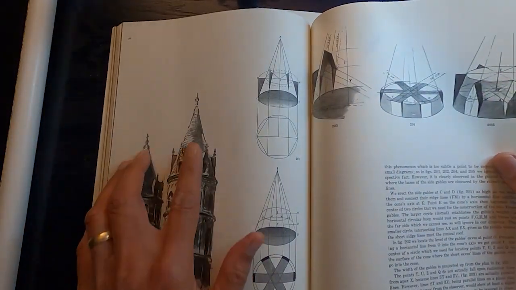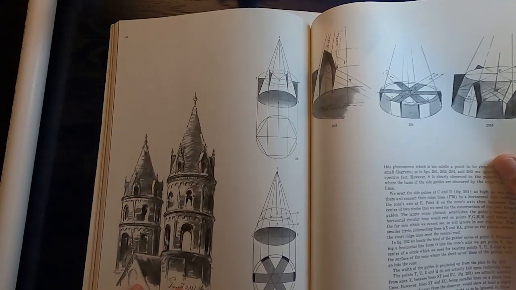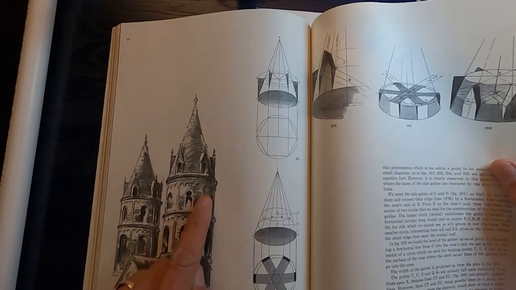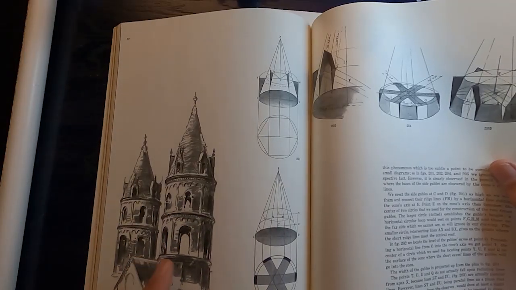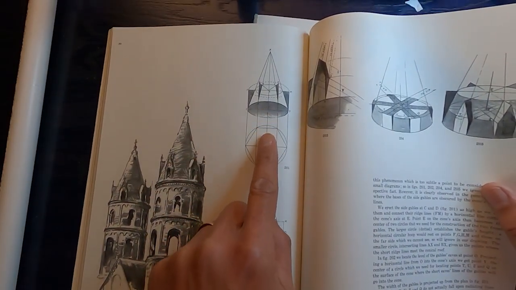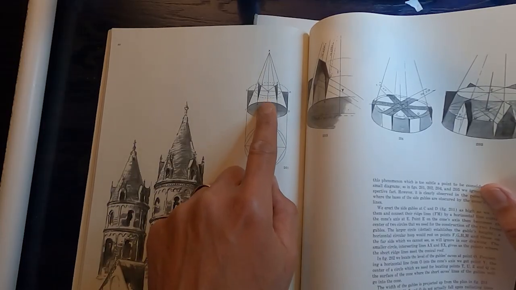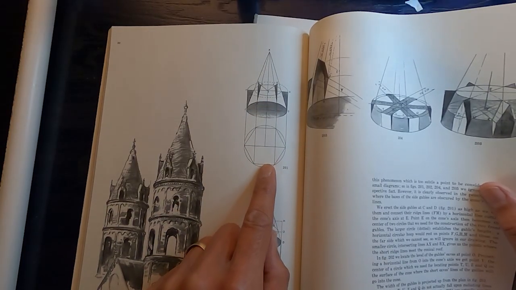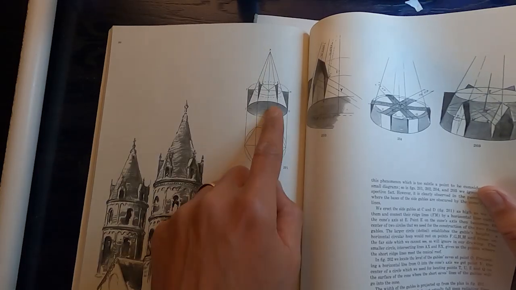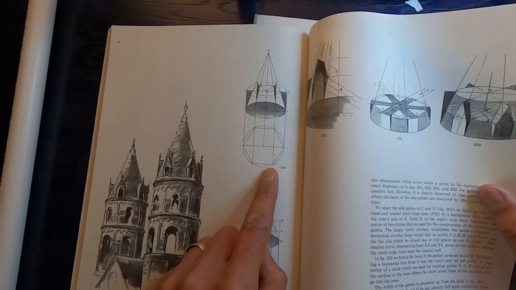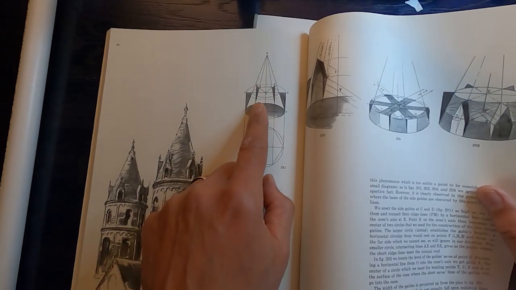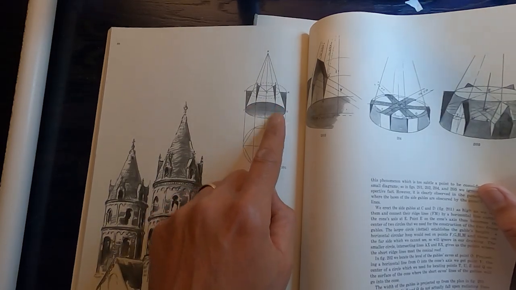Here we have cones on top of the building here, and a cylinder here. And here's the secret for getting all the angles just right. There's the cone. This is looking down on the cylinder. And then you can figure out where things happen. On the cylinder, on the down shot, draw a line straight up, and now you've got exactly where they go on the cone.